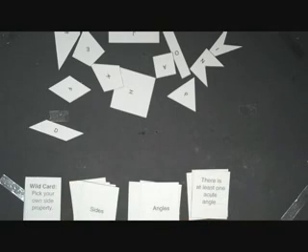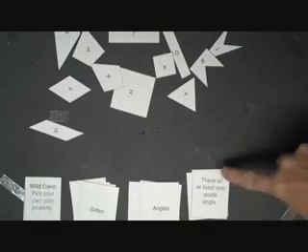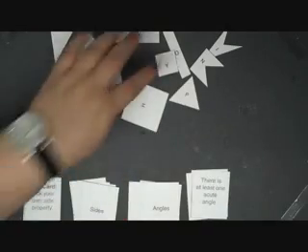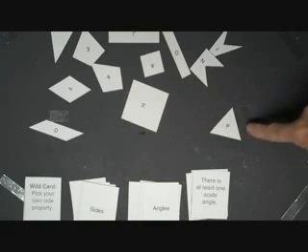Wild card. This means I can make up any property I want. So first of all, there's at least one acute angle. So I'm going to look for all the acute angles, and then I'm going to see what I want to make up for my sides.